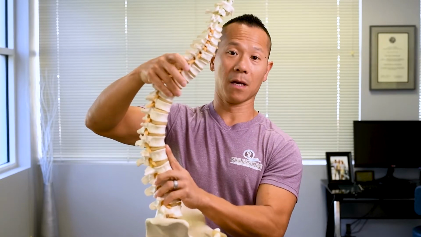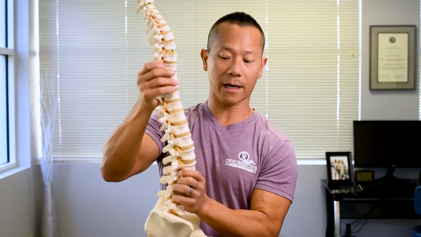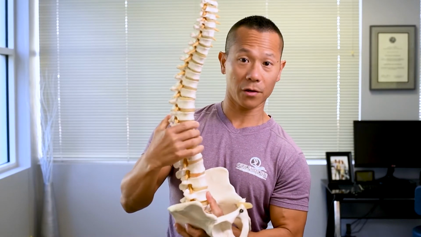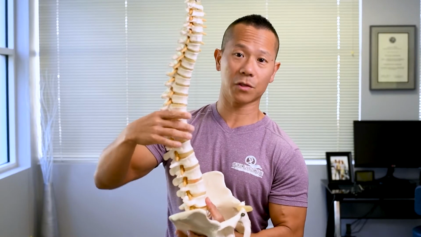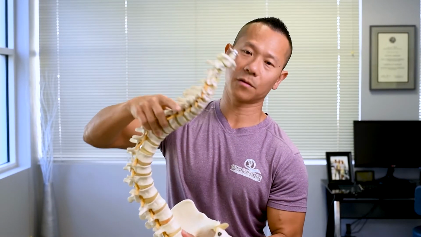Oftentimes, patients will stand pretty upright to try to take pressure away from the low back. Now when they sit, all the compression puts more pressure on the disc, which then puts more pressure on the nerves. And hence, when you bend forward, of course, that also puts pressure on the disc, hence more nerve pressure on the sciatic nerve itself. So that's why patients oftentimes will stand to fill out paperwork when they are in pain.